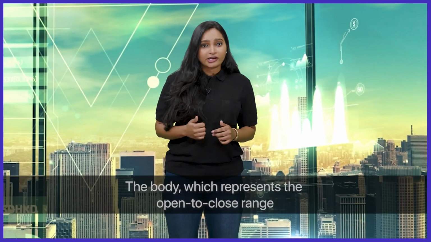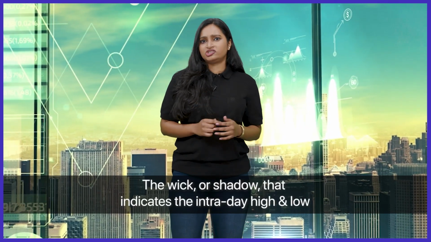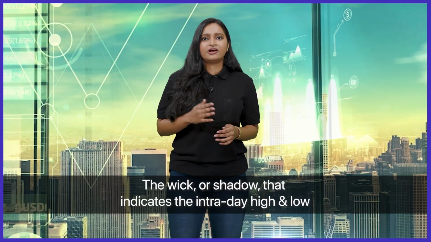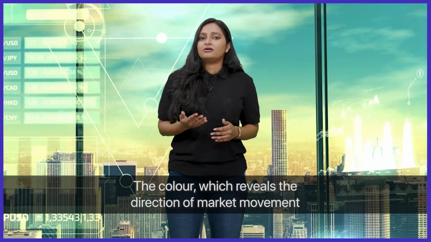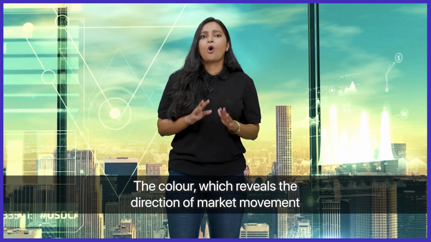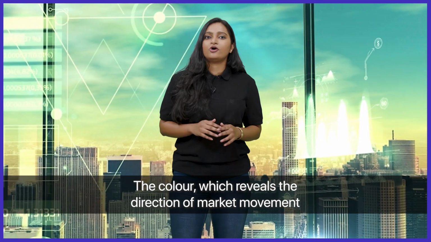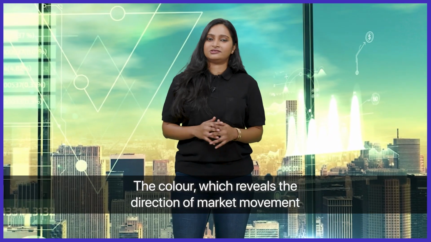It has three basic features: the body, which represents the open to close range; the wick or shadow, which indicates the intraday high and low; and the color, which reveals the direction of market movement. A green or white body indicates a price increase, while a red or black body shows a price decrease.